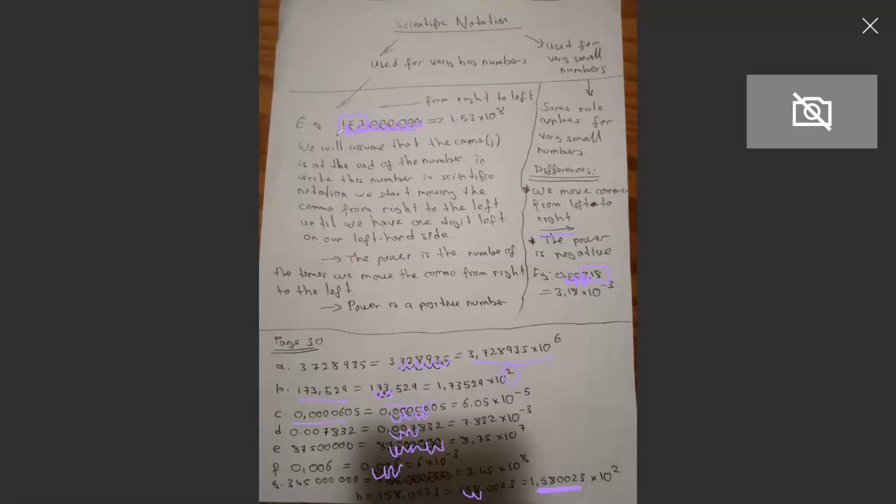And then just look at this example here, guys. For big numbers, I'm going to move the comma from right to the left until I have one digit on my left hand side. So basically, I pass all the numbers, and I'll only keep one on my left hand side.